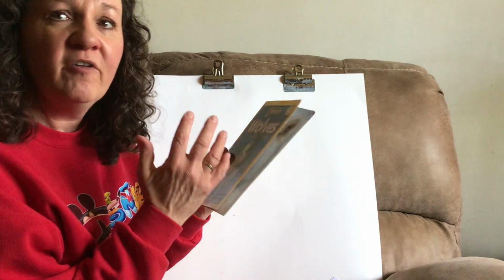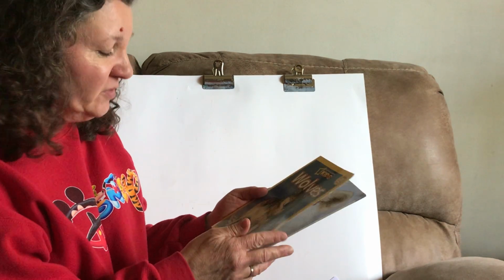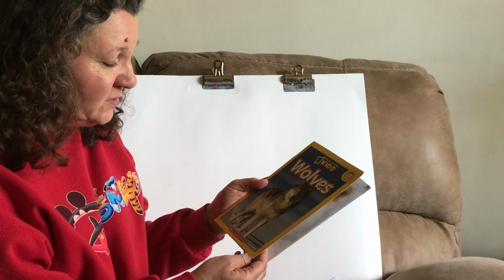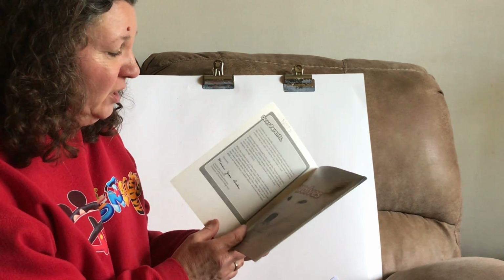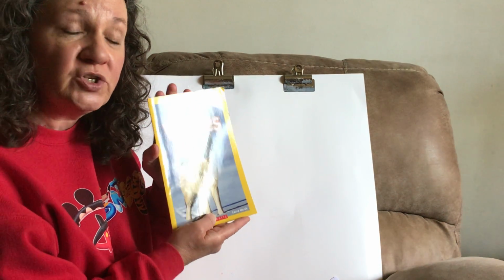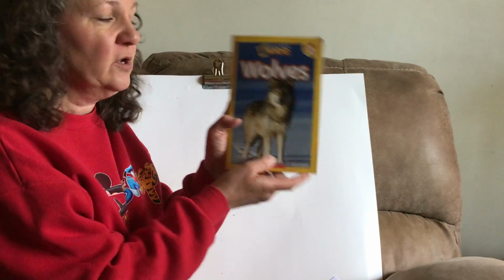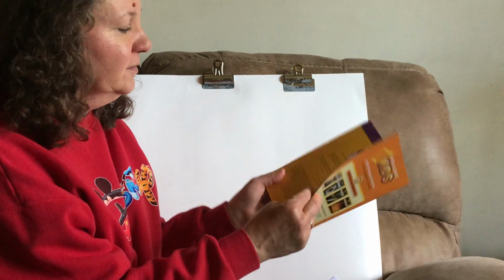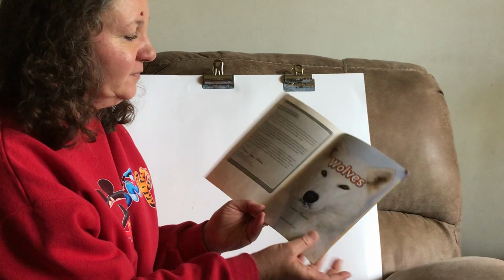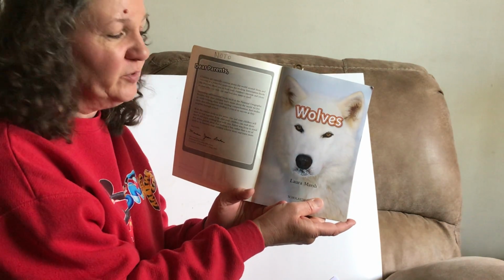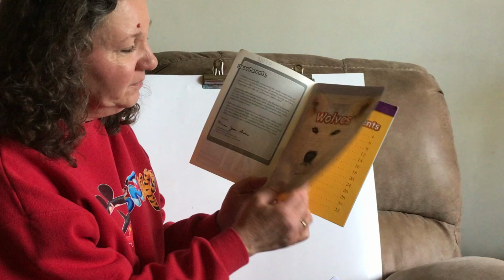Now, this does not have drawings or illustrations. This has actual pictures and real photographs. This is by Laura Marsh. Okay, so these are actual real pictures of real wolves. Look at that one. That's a white wolf. It's pretty, isn't it? Okay.